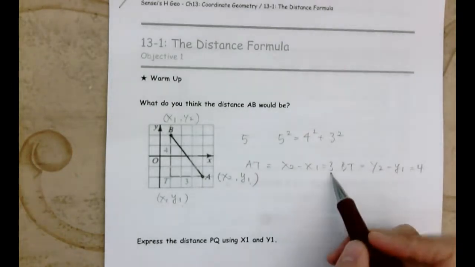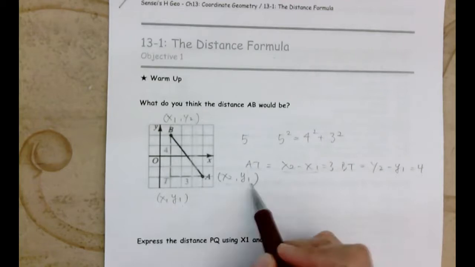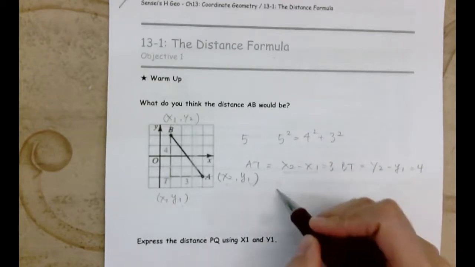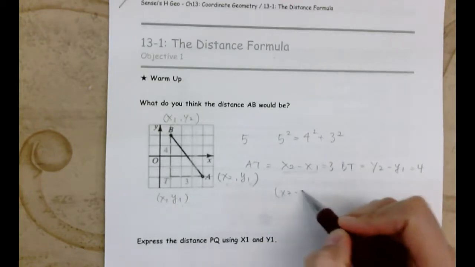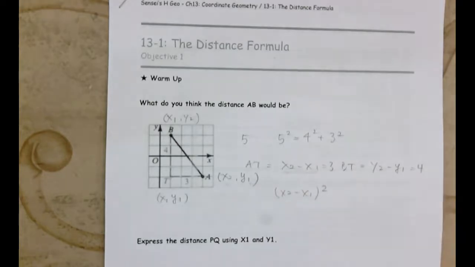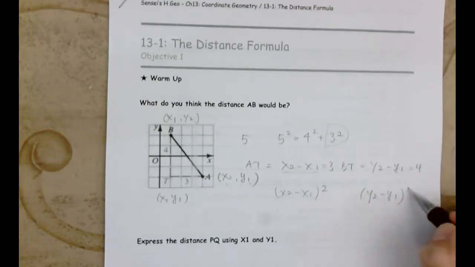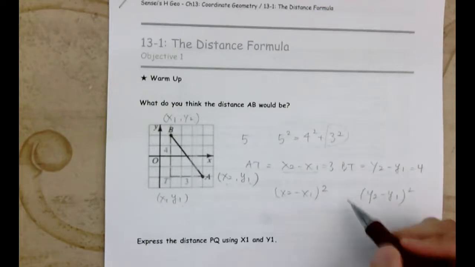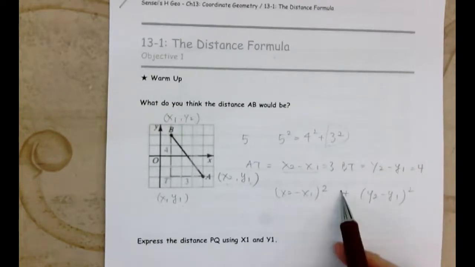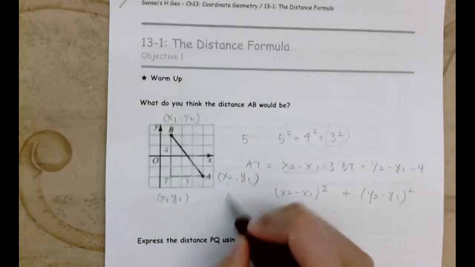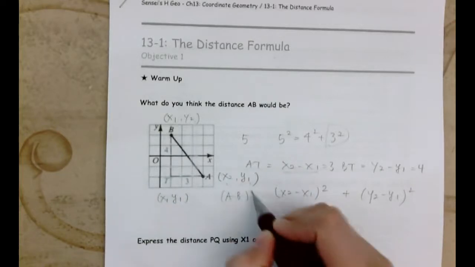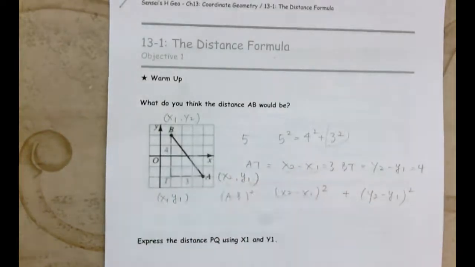So the 3 squared should equal x2 minus x1 squared, this part right here. And this part here should be y2 minus y1 squared, right? And if you add these, it should give you AB squared, because 5 is the distance between A and B.